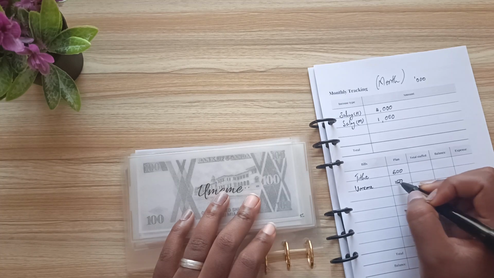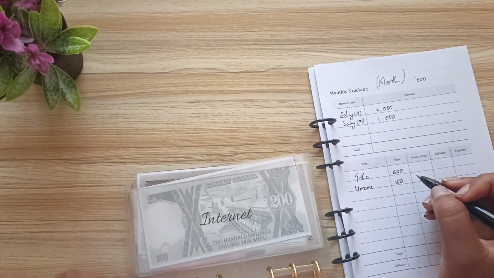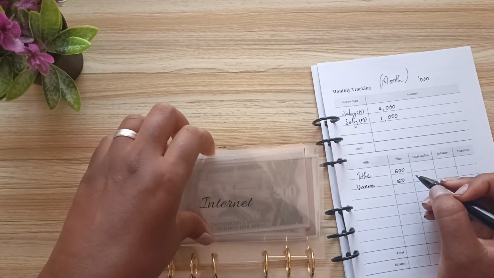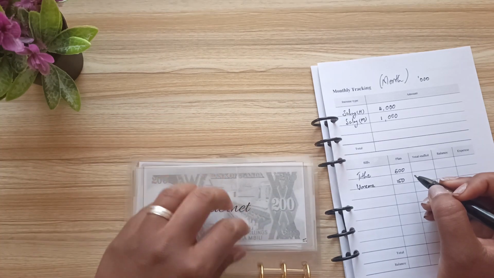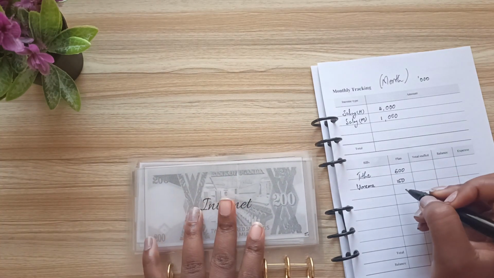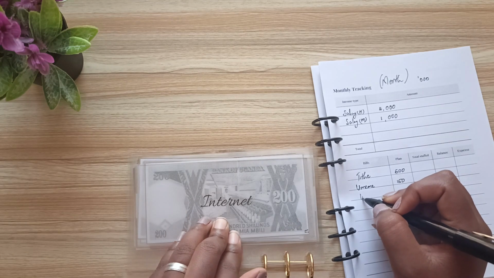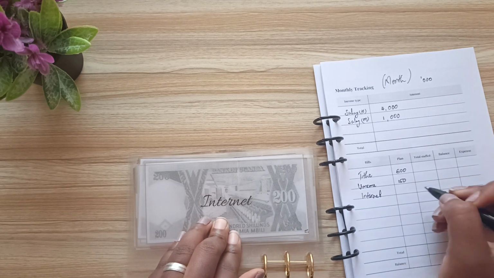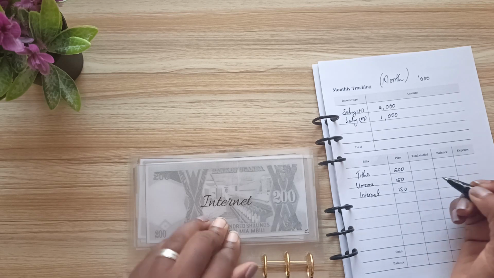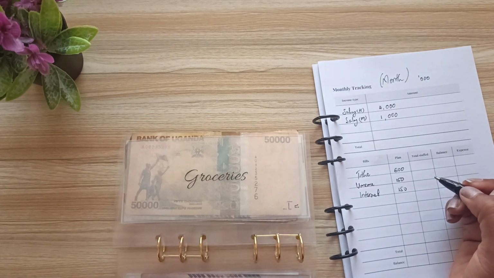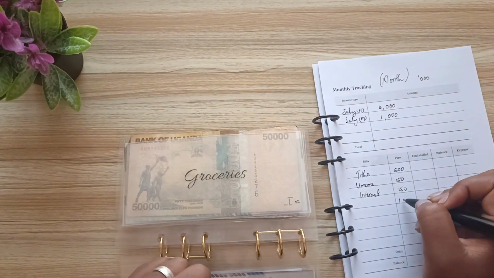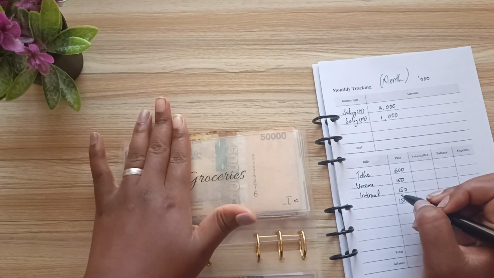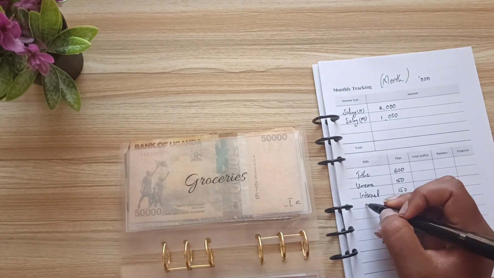Umeme is 150 as a given. Internet is, again, I still want to have 6 months of expenses, so I haven't gotten fully funded here. I'm still going to put in the amount I usually do. Groceries always gets 150 because this is going to be emptied out to put in savings somewhere.